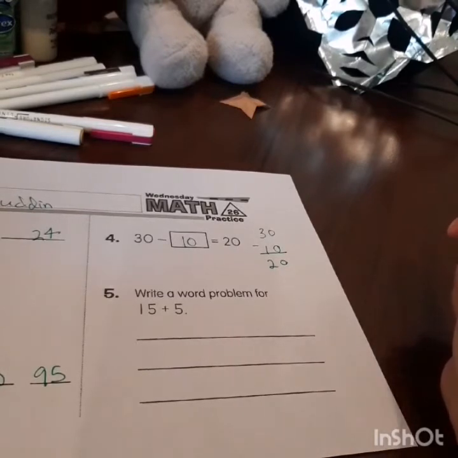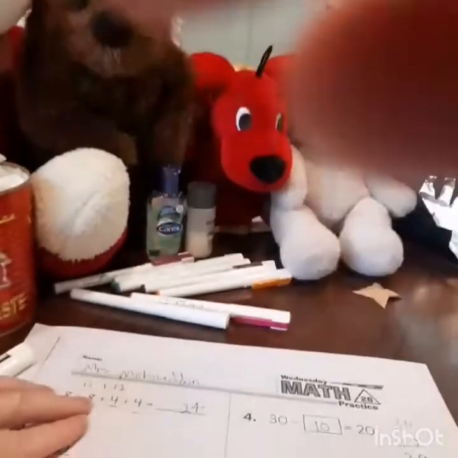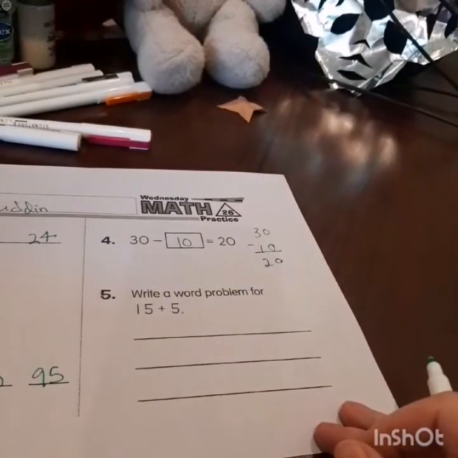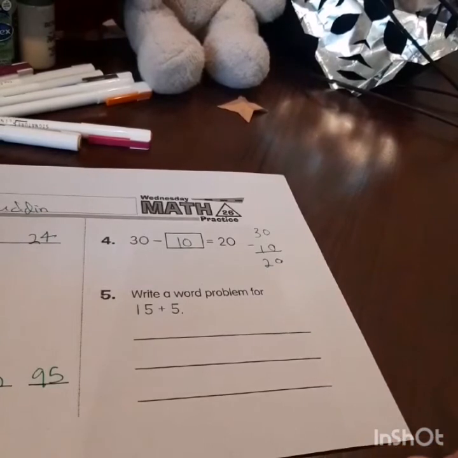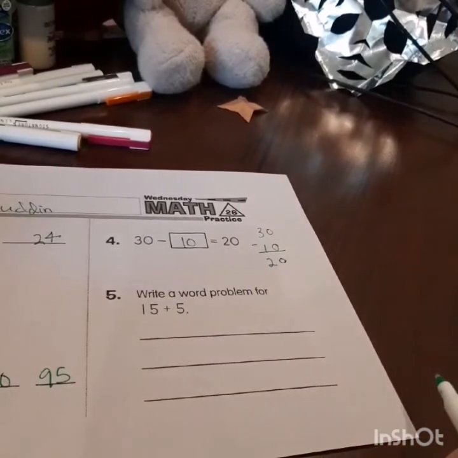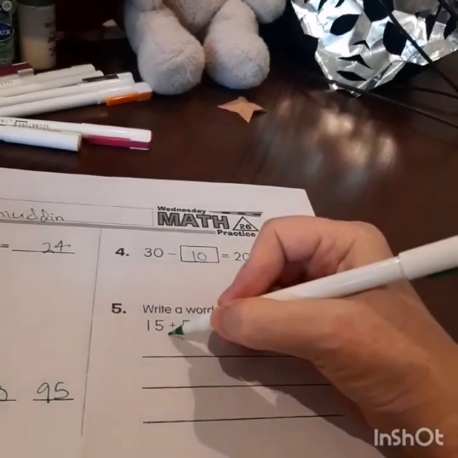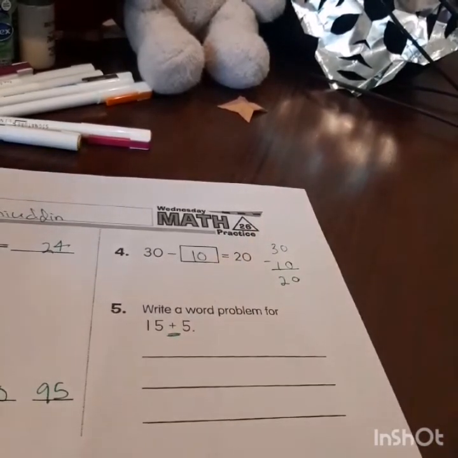Or I have 15 teddy bears, and Dua gives me 5 more. How many do I have altogether? Notice that all of these questions end with how many do I have altogether? The word altogether tells you addition. Okay, you guys make your own.